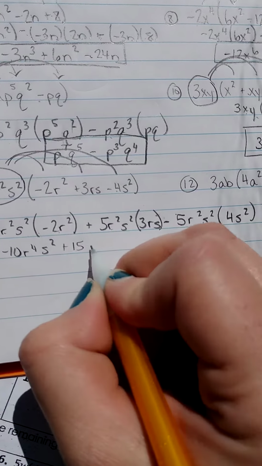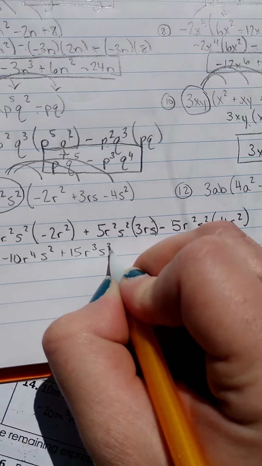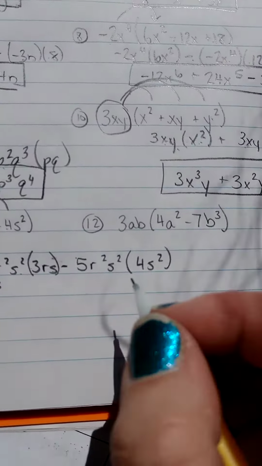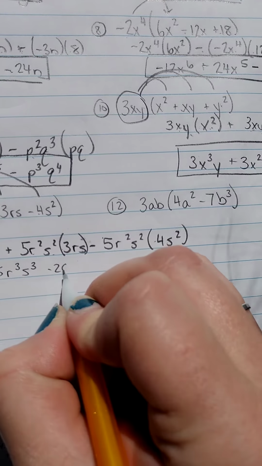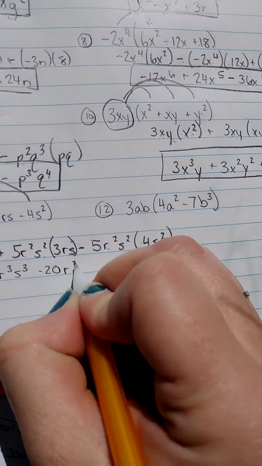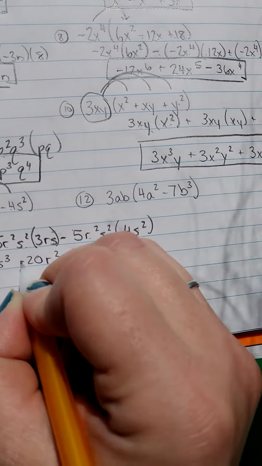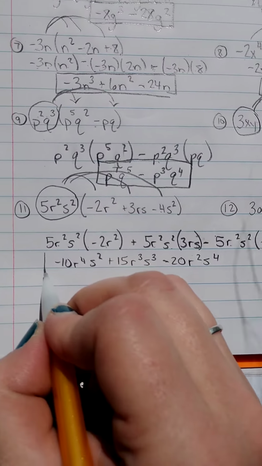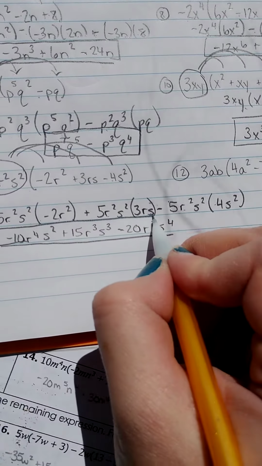You've got 2 r's and 1 r, which gives you 3. 2 s's and 1 s, which gives you 3. And then over here, a negative 5 times 4 is a negative 20. You've got 2 r's and no r's, so we're just going to drag that down. And then 2 s's and 2 s's, which gives you s to the 4th. And that entire hullabaloo is your answer.